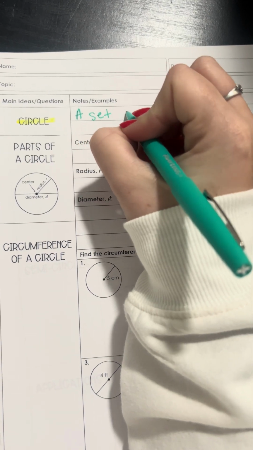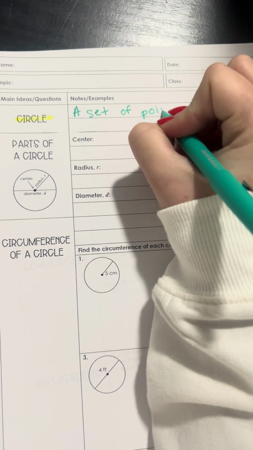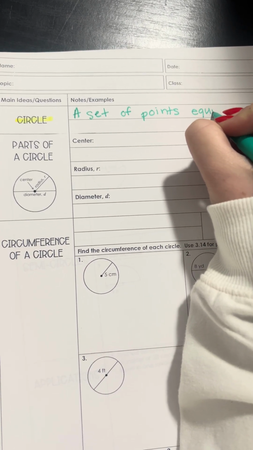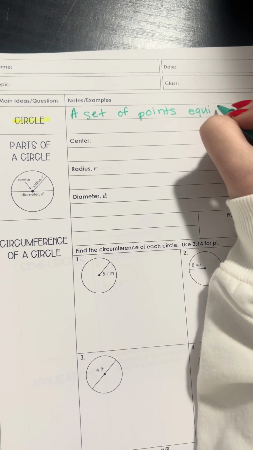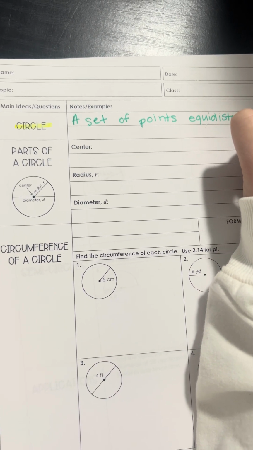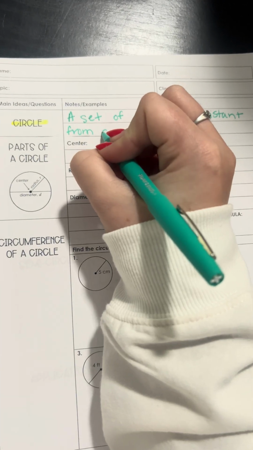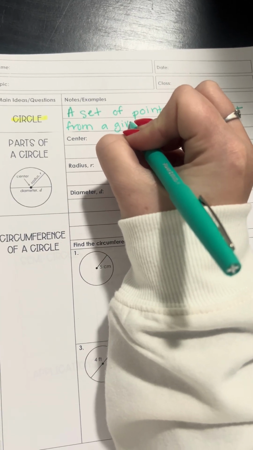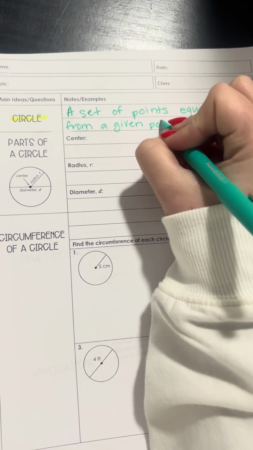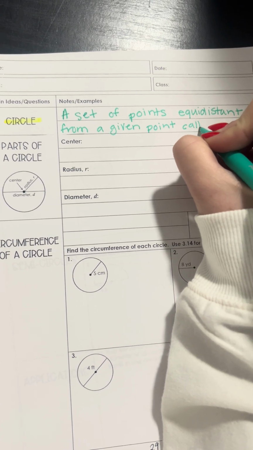A set of points equidistant. Okay, I know that's a weird word. Equidistant from a given point called the center.